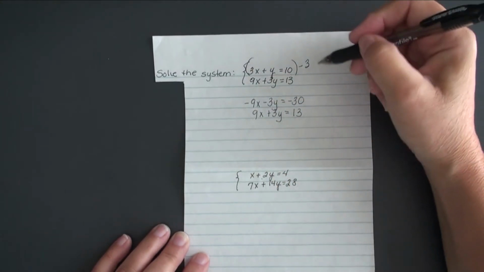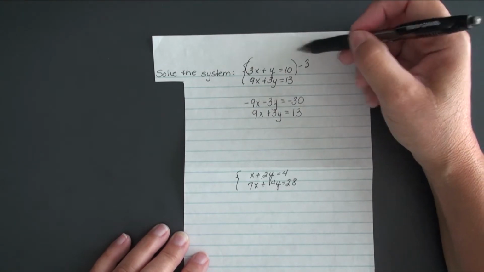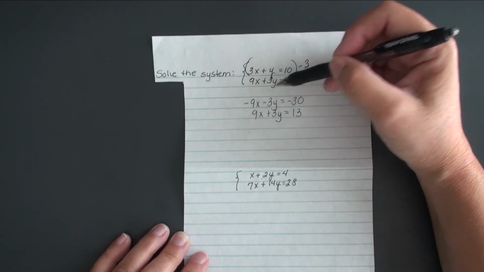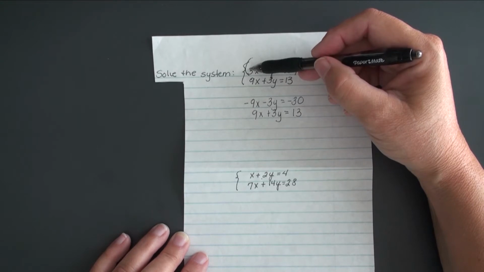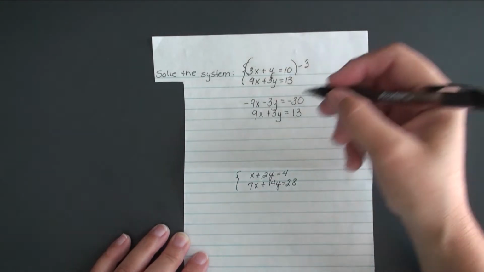Now you're probably wondering why I chose -3. The reason I chose -3 is because we want either the x terms or the y terms to add out. If I choose a -3, -3 times 3 is -9, which added to 9 gives me 0.